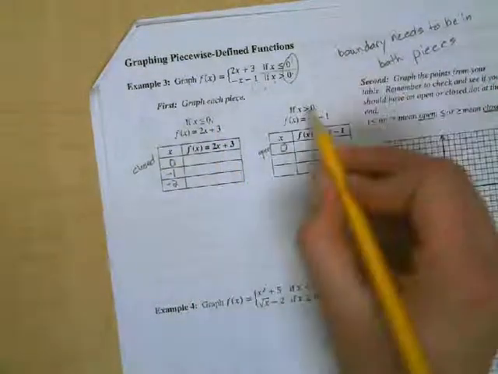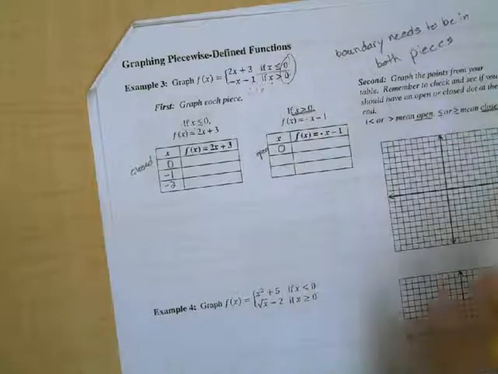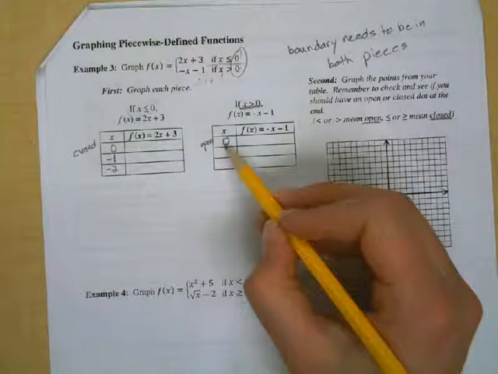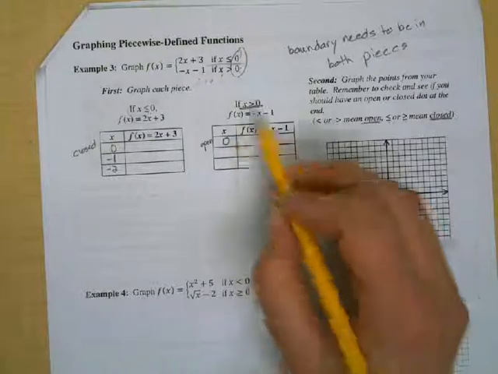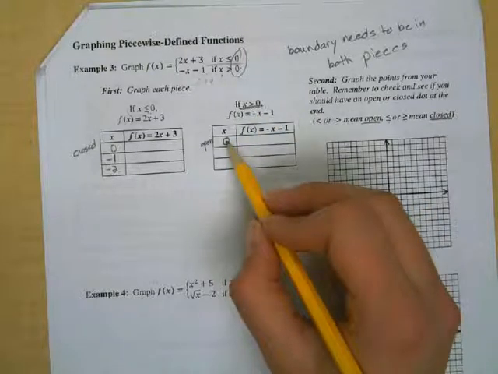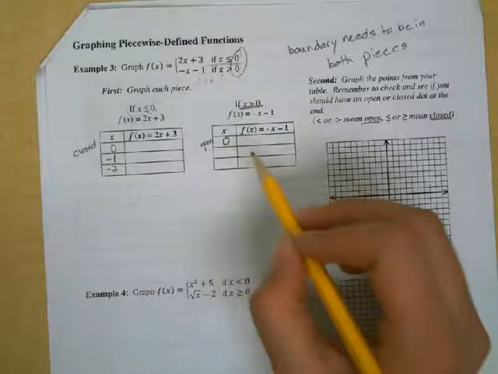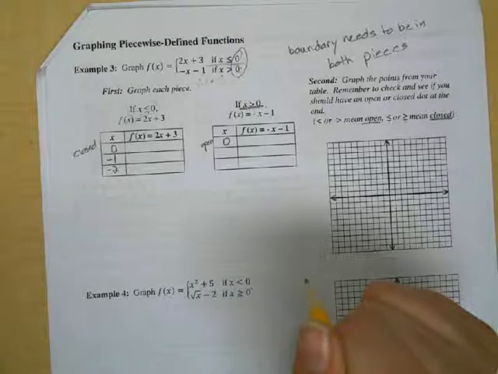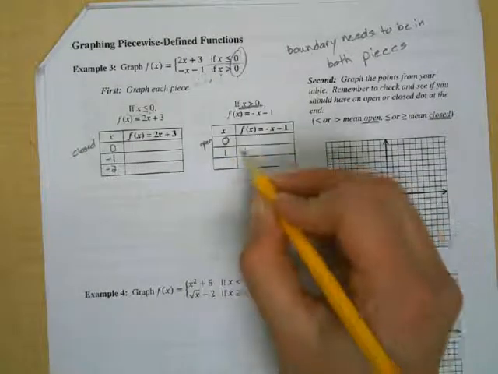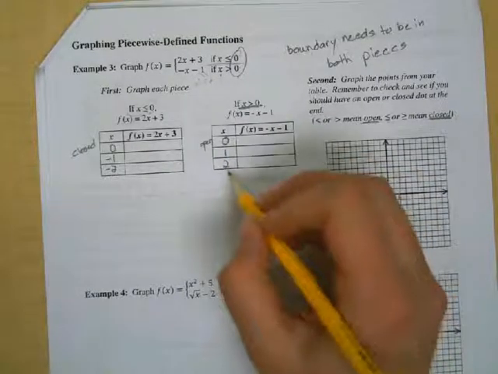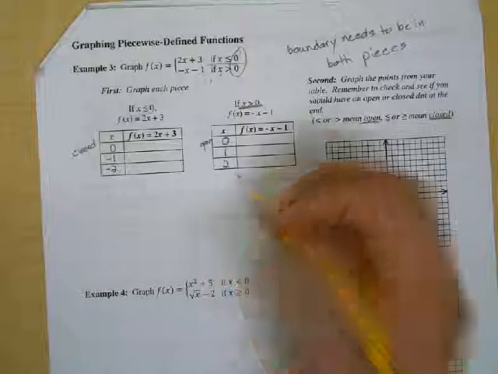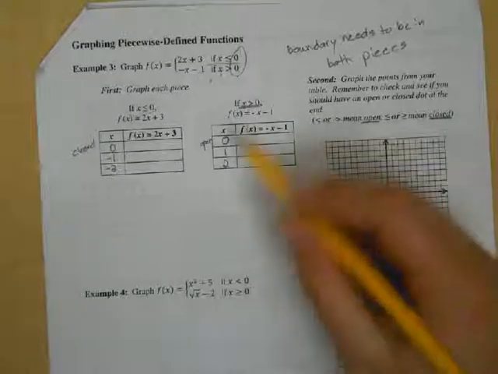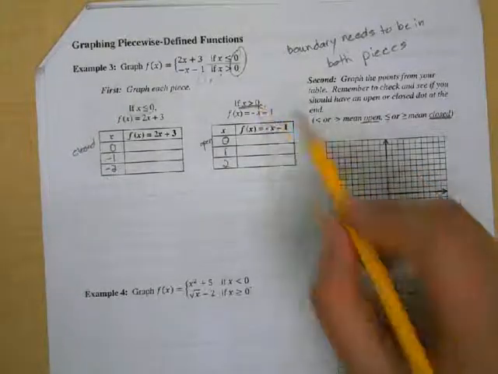Coming over to this side, I'm looking at numbers that are greater than 0. Yes, I know 0 is not actually included in this set, but that's why we use the open dot. But you have to start with the boundary. Then I just want 2 more points bigger than 0. 1 is bigger than 0. 2 is bigger than 0. I can use different numbers here. I could use 5 and 9 or 11 or 15 or 723 if I really want to, as long as it's greater than 0. That's all that matters.